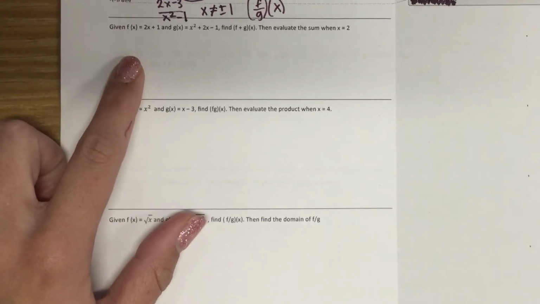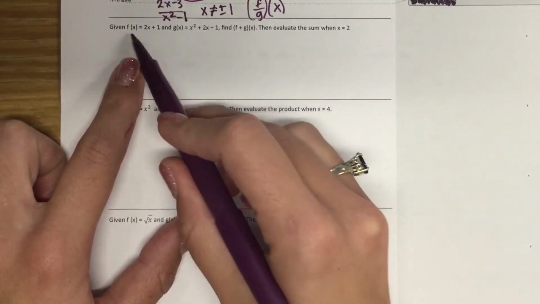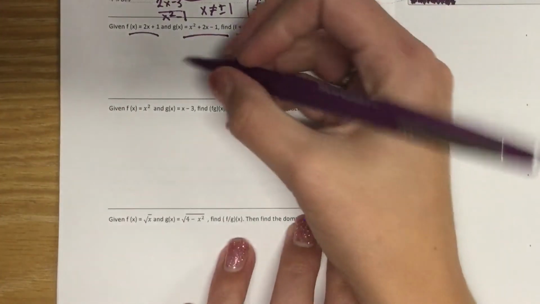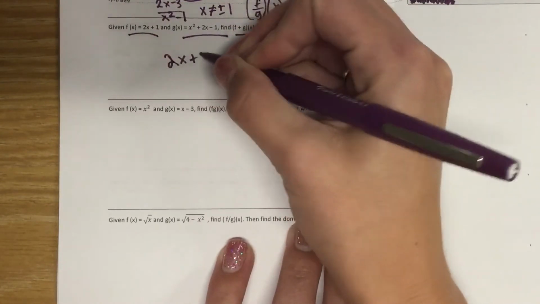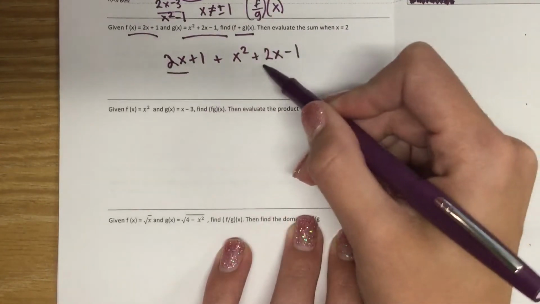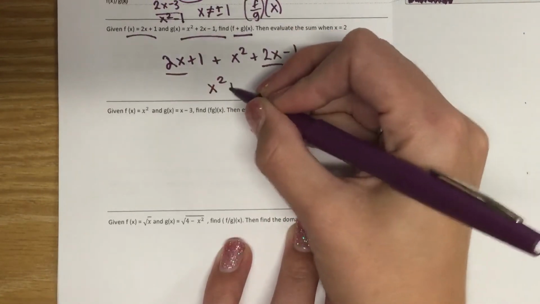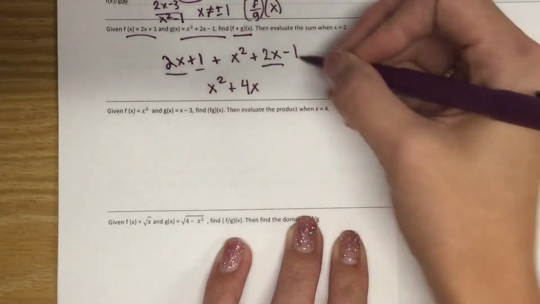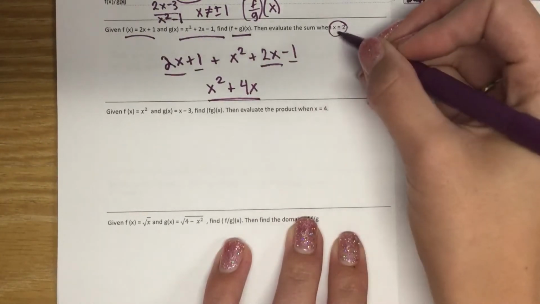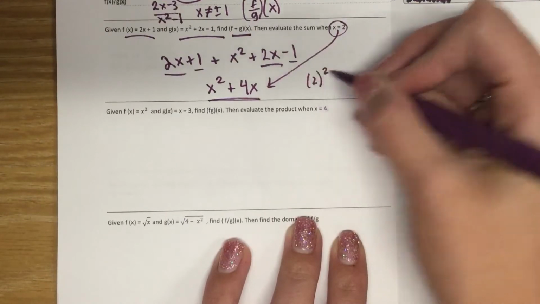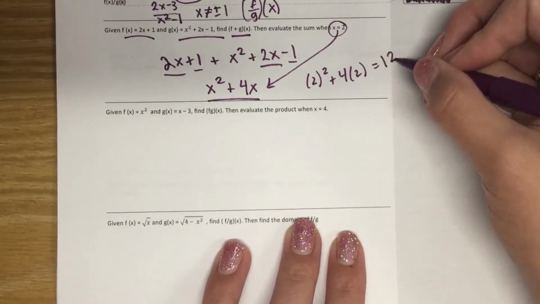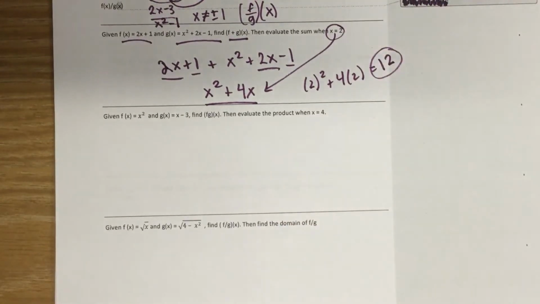Okay, so this next one gives us a very similar thing. It gave us f, it gave us g, it wants us to find f plus g of x. So we do 2x plus 1 plus x squared plus 2x minus 1, combine like terms, and put them in order. X squared plus 2x is 4x. 1 minus 1 is 0. So this is f plus g of x, but it wants it where x equals 2. So now we just plug in 2. 2 squared plus 4 times 2 gives us 4 plus 8. So we get 12. And there's our answer there.